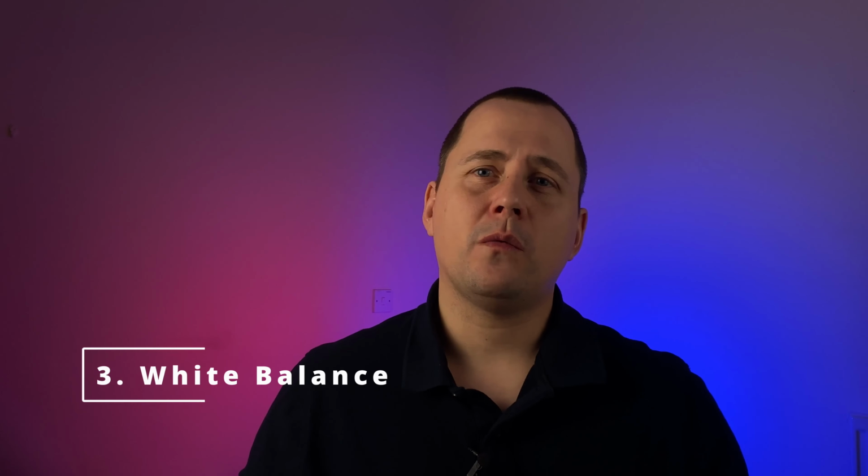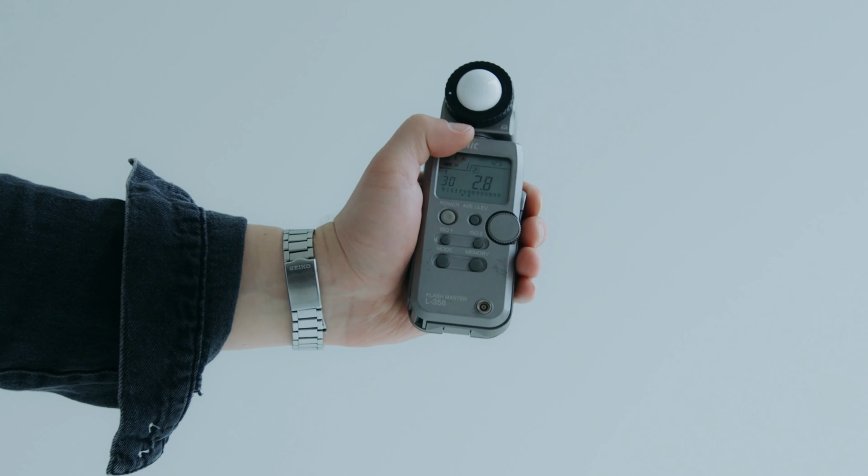It's important to set the white balance correctly because different lighting conditions can cause different colors to appear. A quick way to do this is to set your camera to auto, take note of the white balance setting, then switch it to manual and lock it in. You can use light meters and grayscale cards to set your white balance.